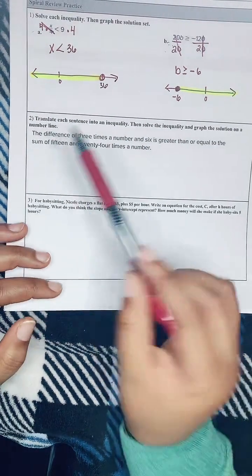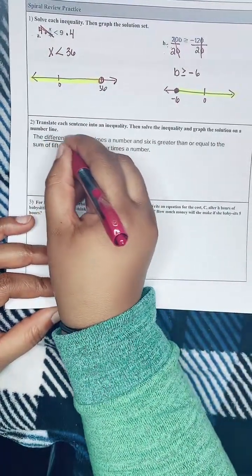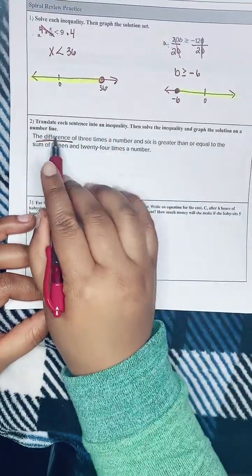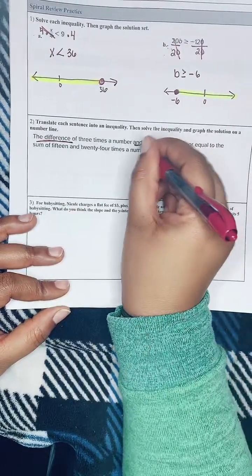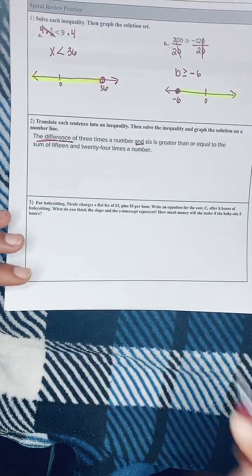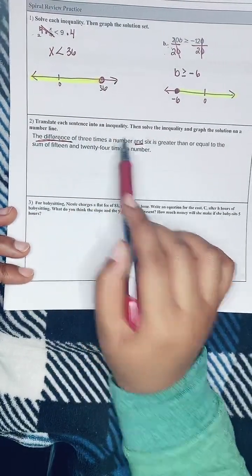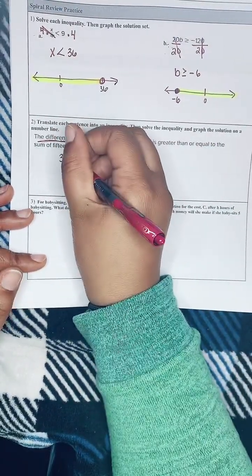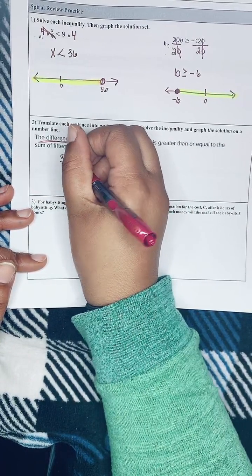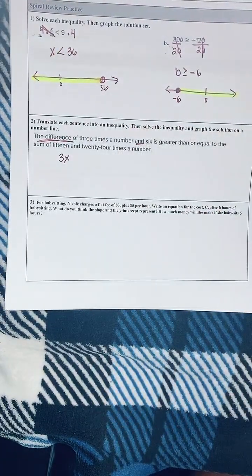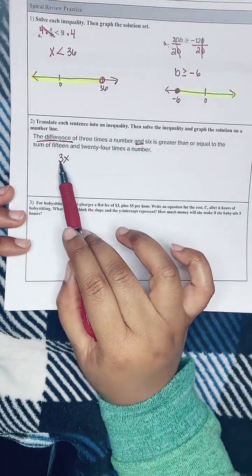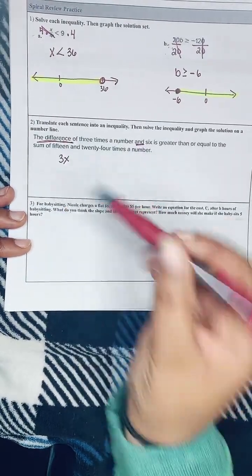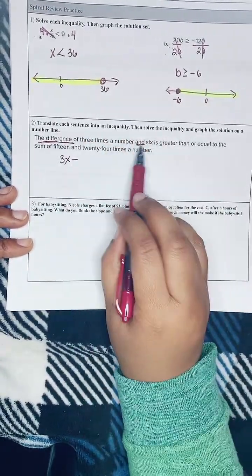Yes. So how my teacher always taught me this is the difference. That difference part goes in place of the word and. So really, I'm looking at 3 times a number. Well, I don't know what that number is, so I just put 3 times. You can put N, X, Y, any letter. I'm going to do X because I saw a lot of you guys put X. So 3X, difference means minus 6.